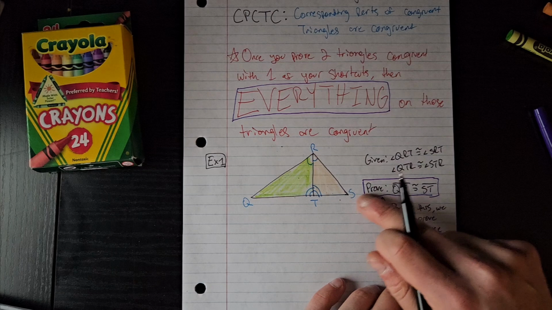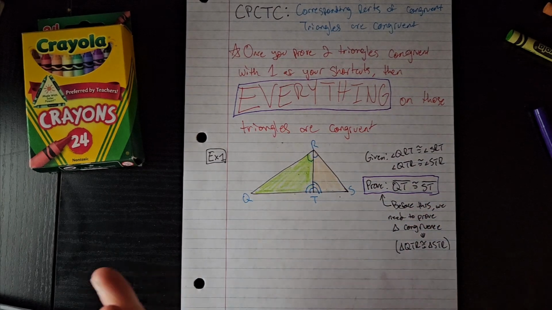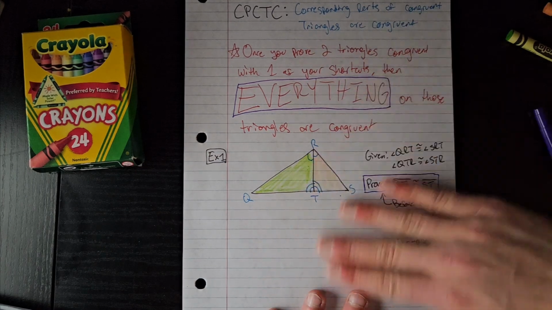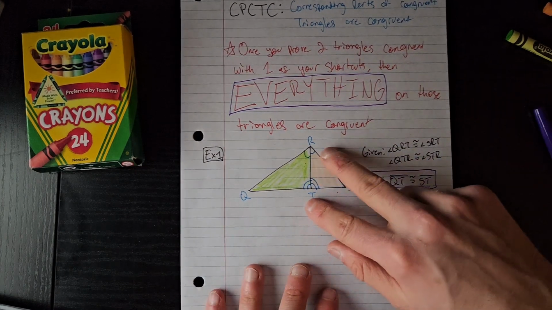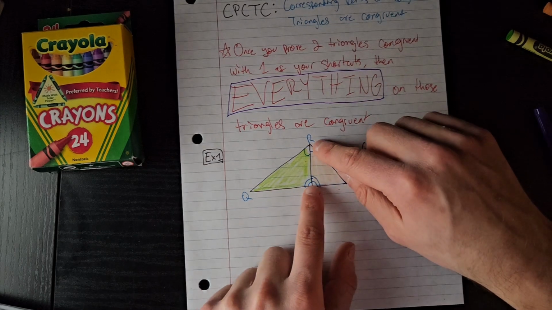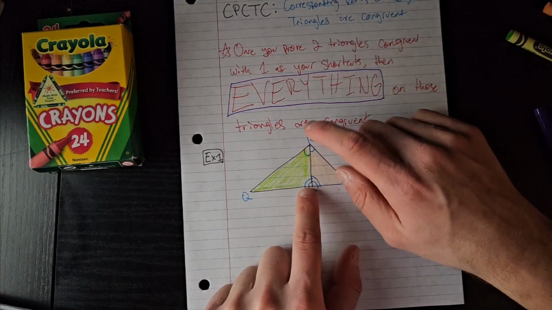I need to have this before I can do that. So let's format our proof. Let's do the same thing as we've been doing recently in class where we just look at our figure first. I have angles already. I have 2 angles in specific, and they're pretty close to each other.